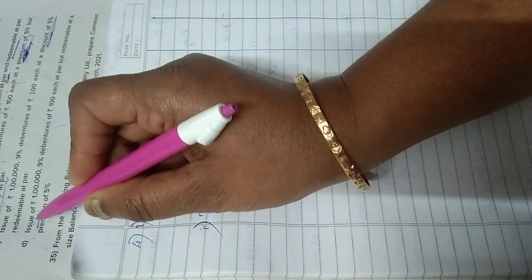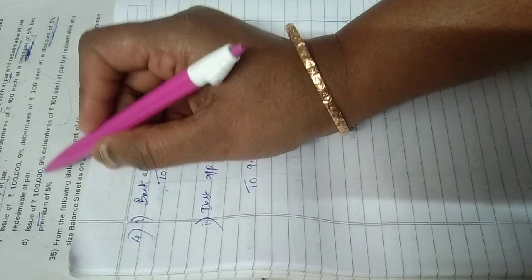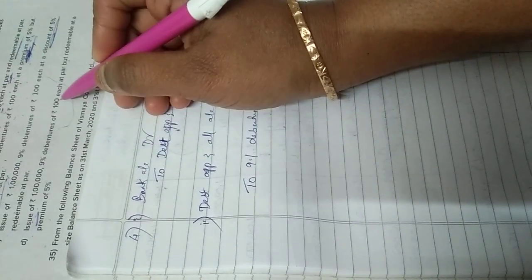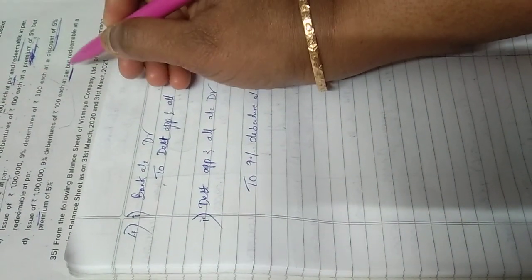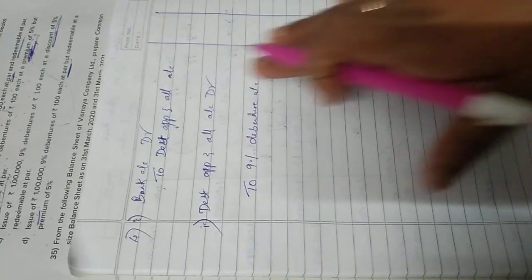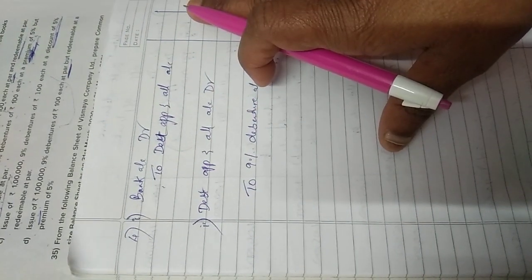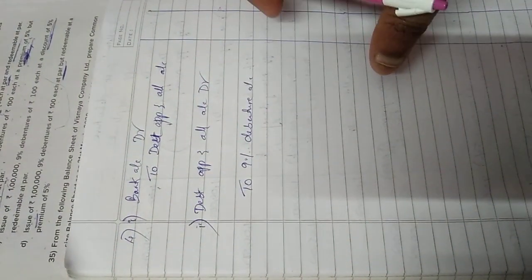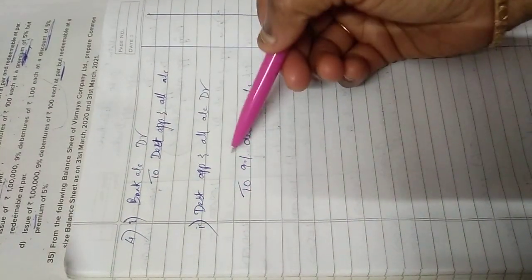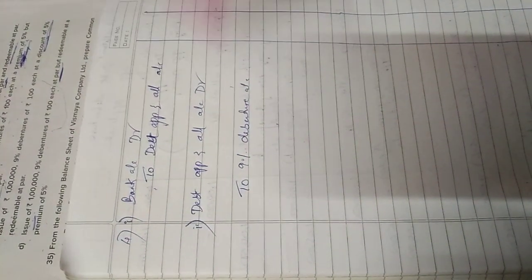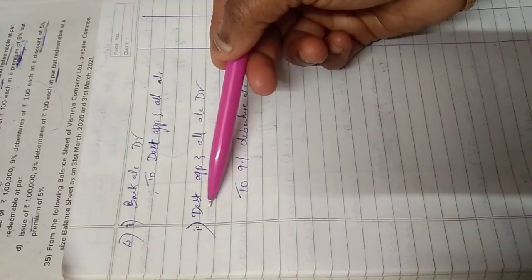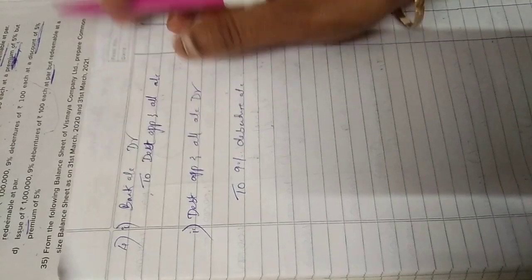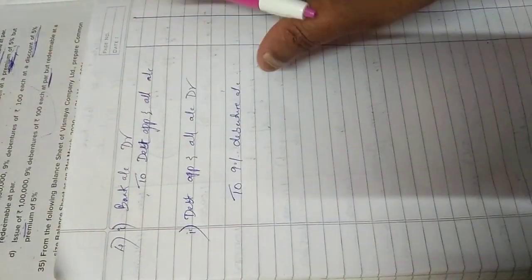Check on the issue. It says issue of rupees 1 lakh 9% debentures of 100 each at par. So the issue is happening at par. So will I do anything? No. Okay. I repeat, if it is issued at par, do not make any changes to this basic entry. If it is issued at premium, you will add securities premium. If it is issued at discount, you will add discount on issue of debentures account debit. Okay. So issued at par, so I don't make any changes.